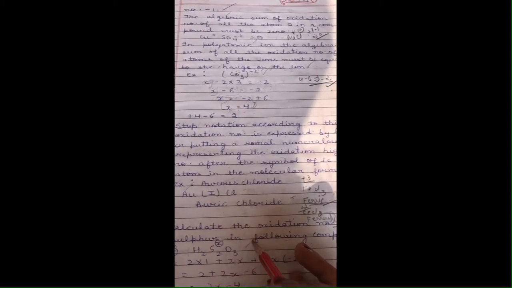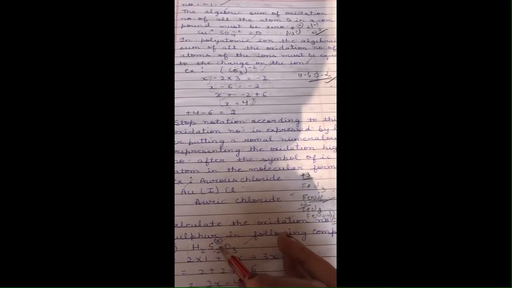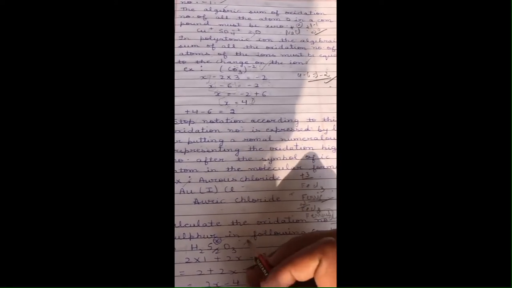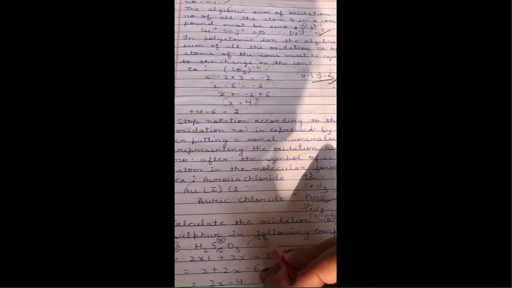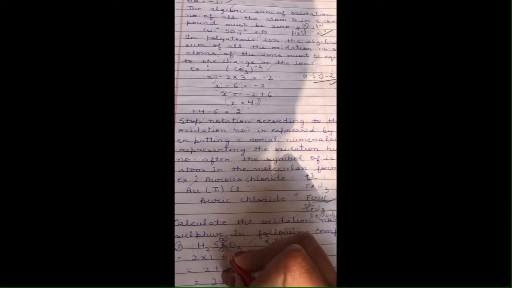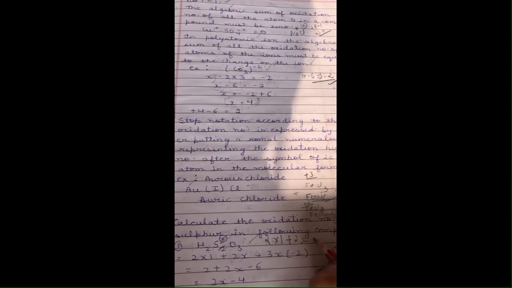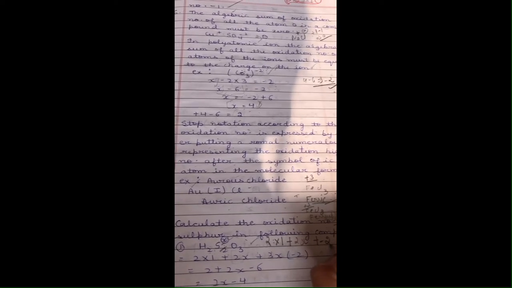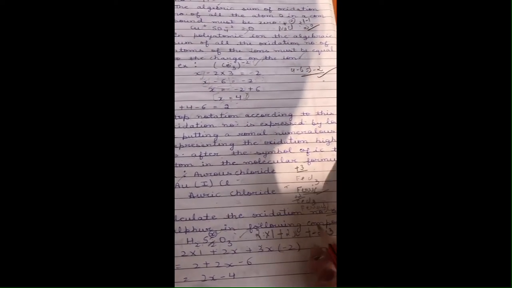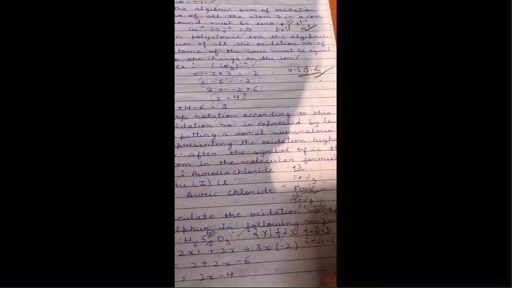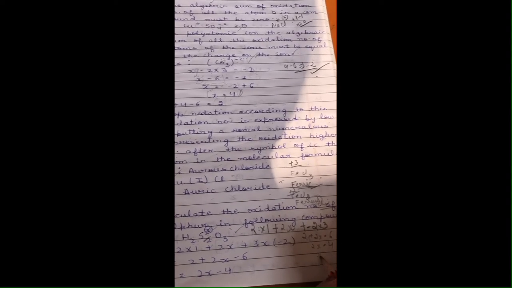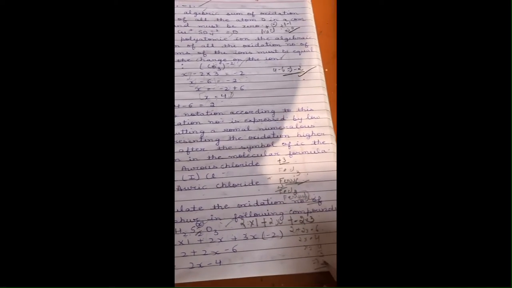And next examples: you have to calculate the oxidation number of sulfur in the following compounds: H2SO3, that is the oxo acid of sulfur. X you consider for sulfur. Hydrogen will always have +1 charge. So how can you calculate the oxidation number? Firstly, write the number of atoms. Hydrogen atoms are 2 and the charge on each hydrogen is 1. Multiply the number of atoms with the charge, plus X for sulfur, because you have to calculate its charge, and plus for oxygen, each oxygen carrying a minus 2 charge, multiplied by 3. Now you have 2 plus X minus 6. Now solve this, you will get X equals 4, and the charge on sulfur will be 4. Clear?